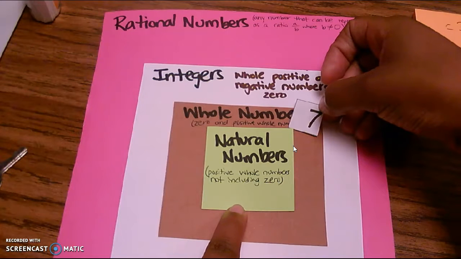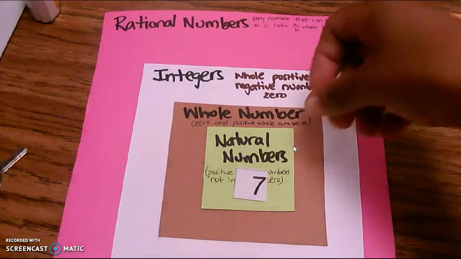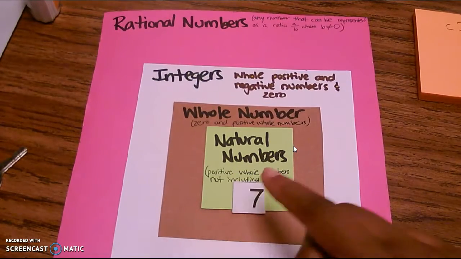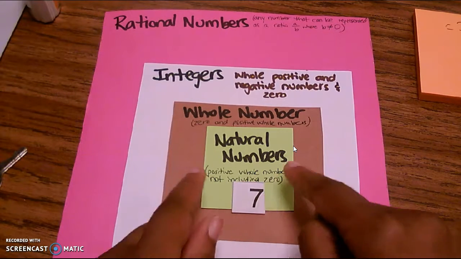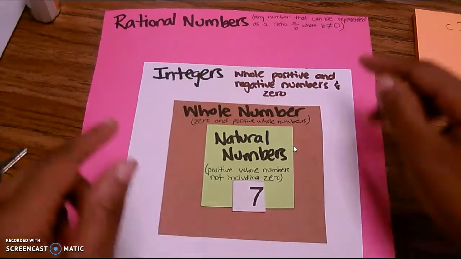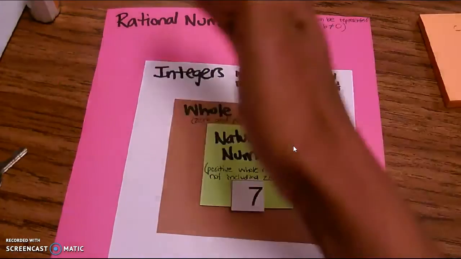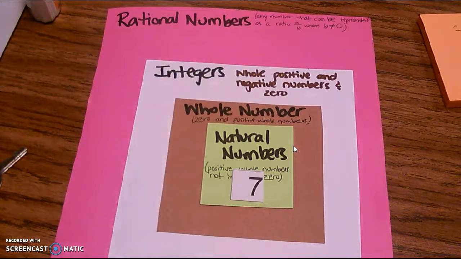Now, is 7 a natural number? Natural numbers are positive whole numbers not including 0. Yes. So the final resting place where I can put 7 is here. Keep in mind that 7 is a natural number, a whole number, an integer, and a rational number. It fits all these categories because it's right here in the center.